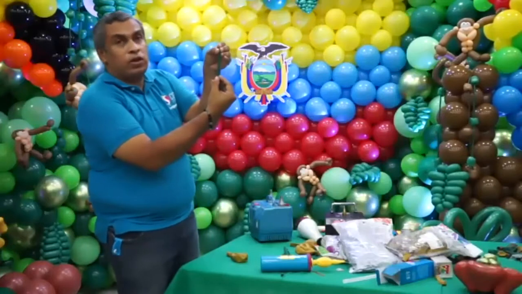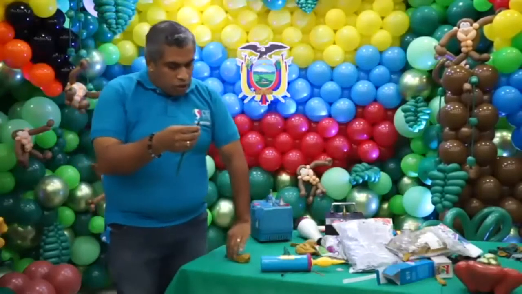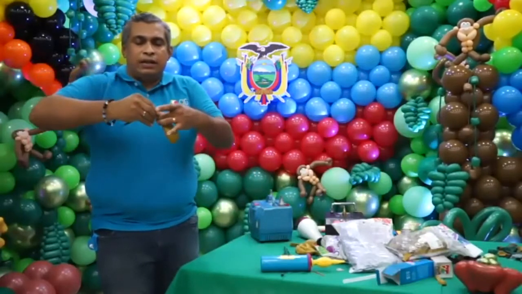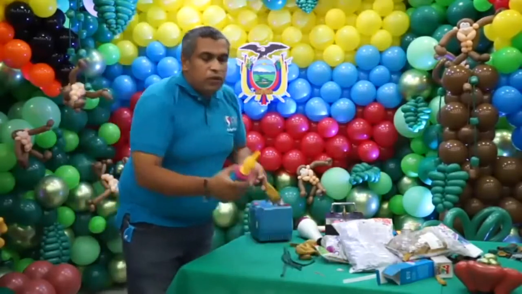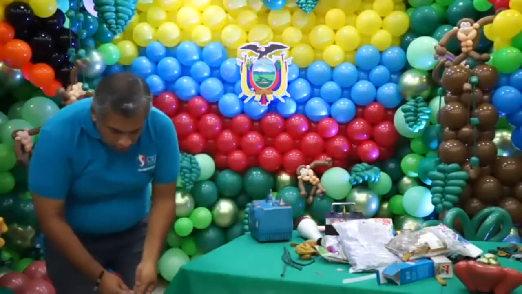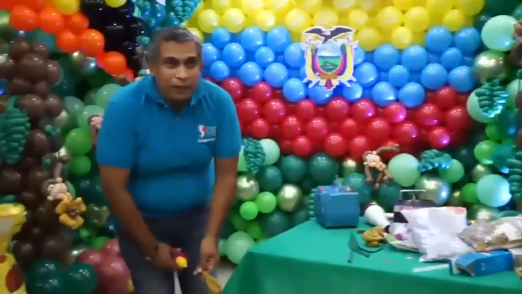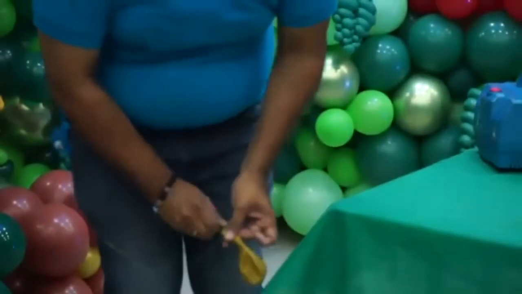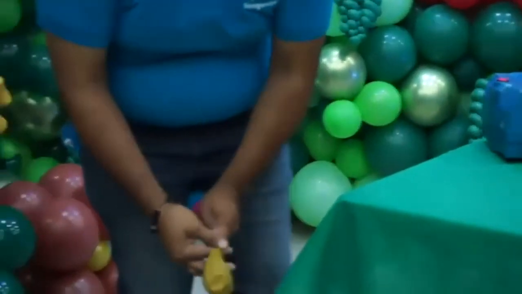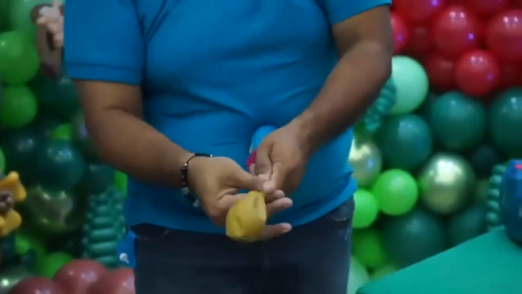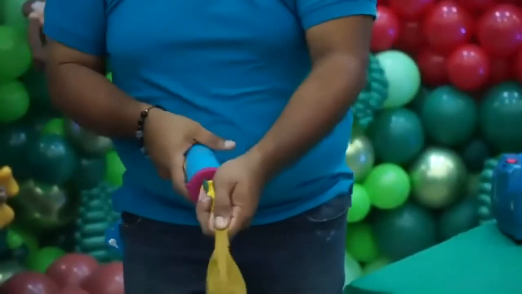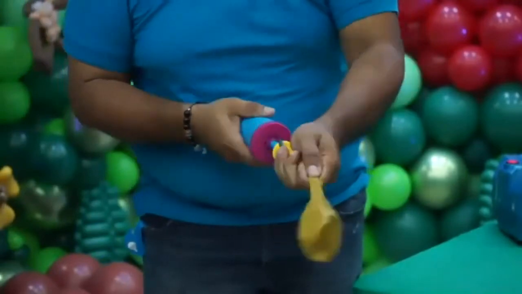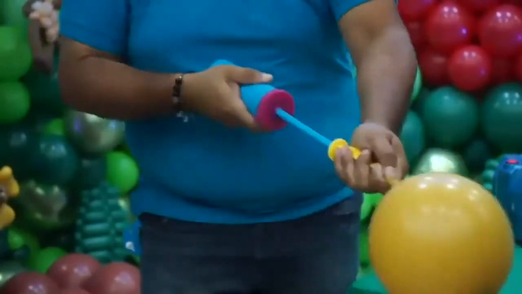Sorry, first I have to inflate the round 12. First I inflate the round 12. Now I will inflate the 260. I put the neck of the 260 on the hand palm and give a push. Now I will take the other extreme of the 260 and tie it together. Tie twice and cut the rest of the balloon.